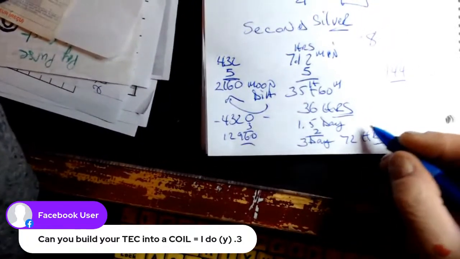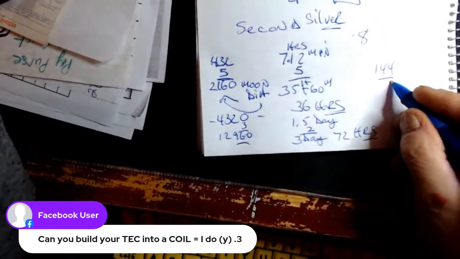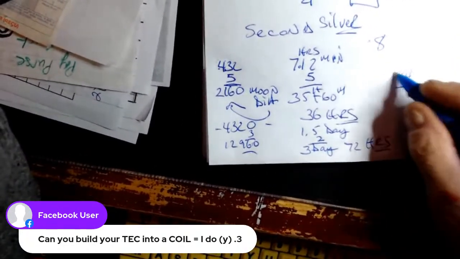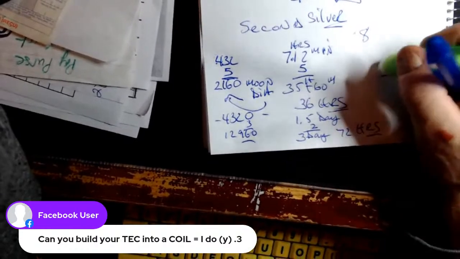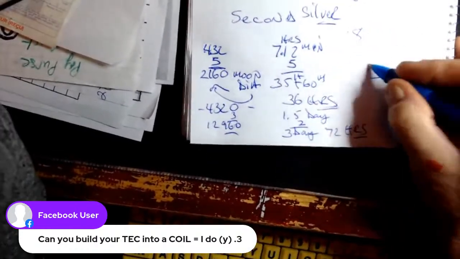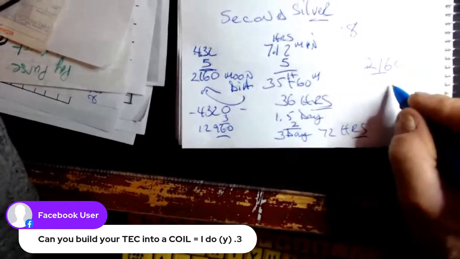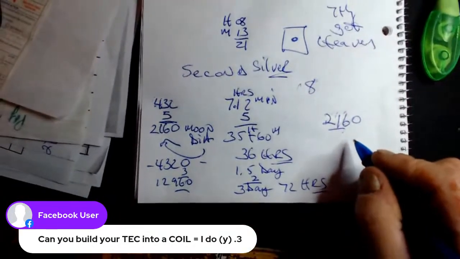I got this 72 hours times 3 is now, wow, there's a lot of stuff going on here. So this will become 3 times this. This will be 2160. So now this one moves into the moon diameter.